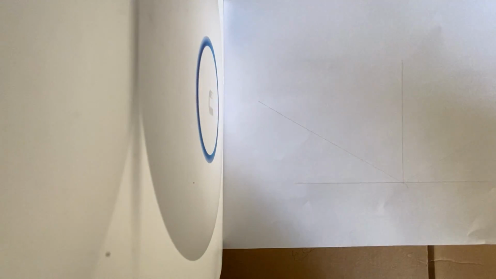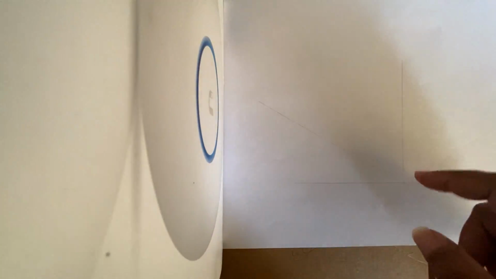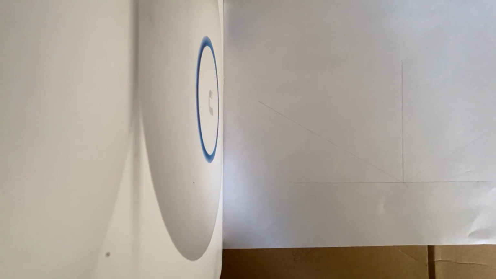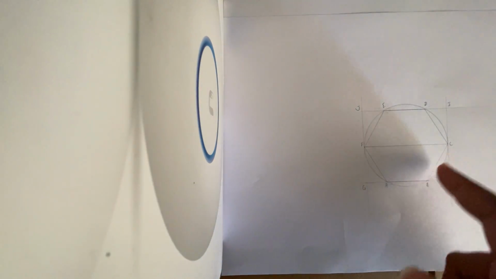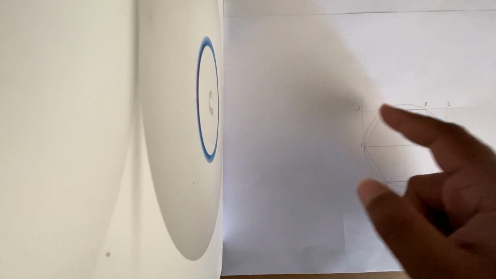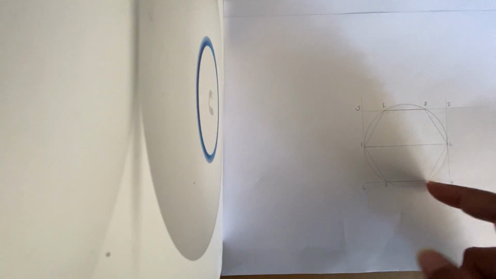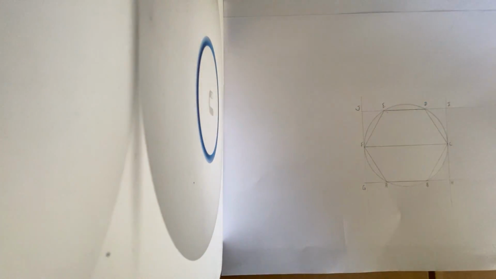Okay, so this is where the students requested for me to do a video on the pyramid again. If you look here, you can see that I have my isometric axes already constructed. You should know how to do that. And on another paper, you can see I have my hexagon and it's enclosed, right? And you can see that I've labeled it here to make the construction easier for me.